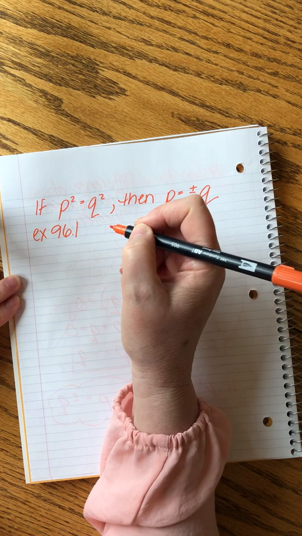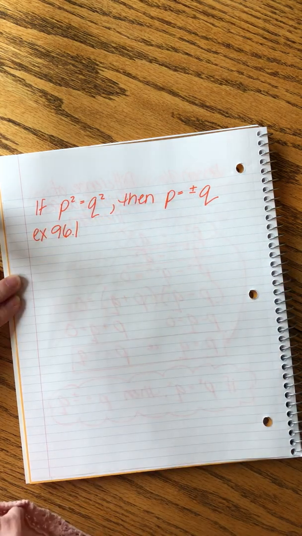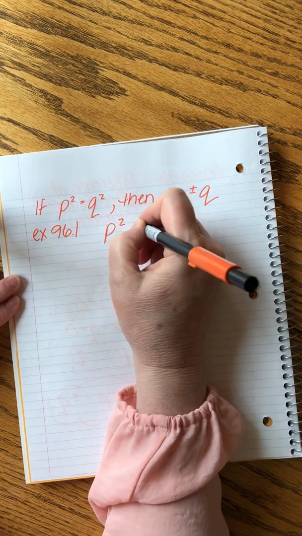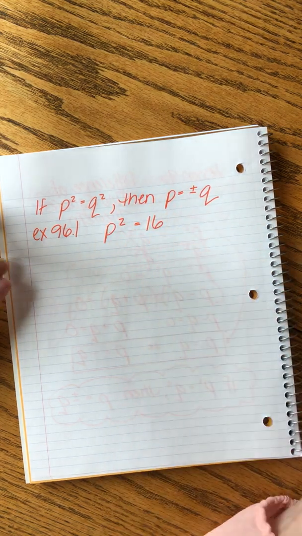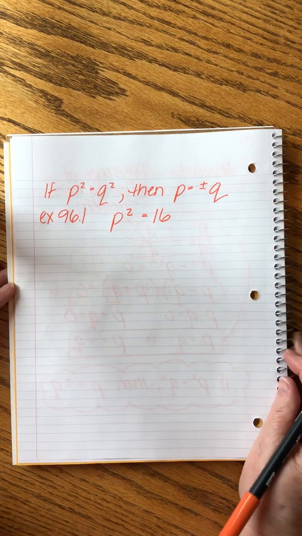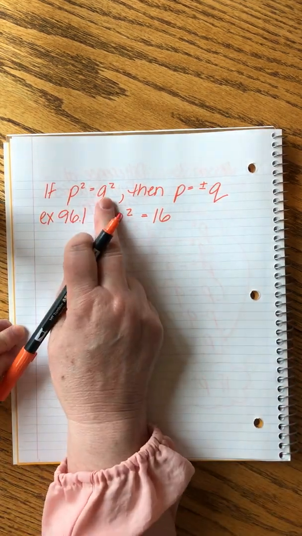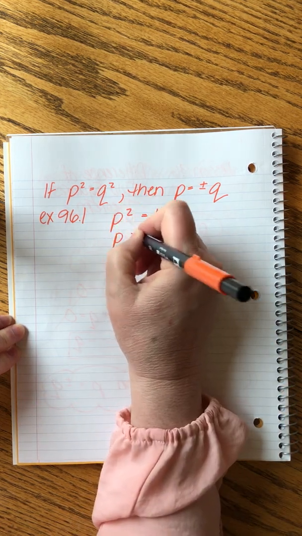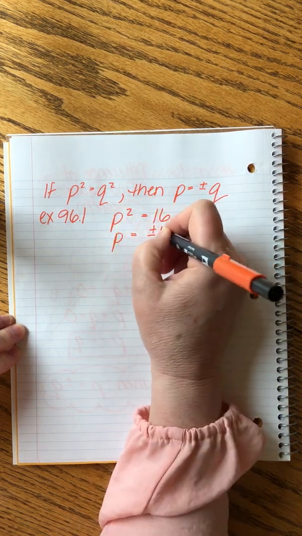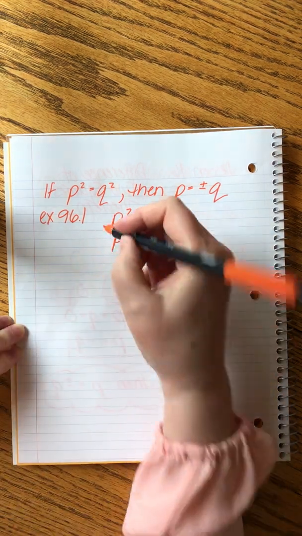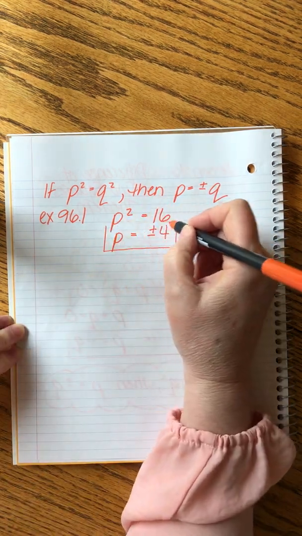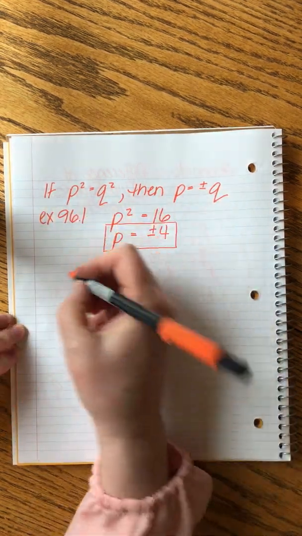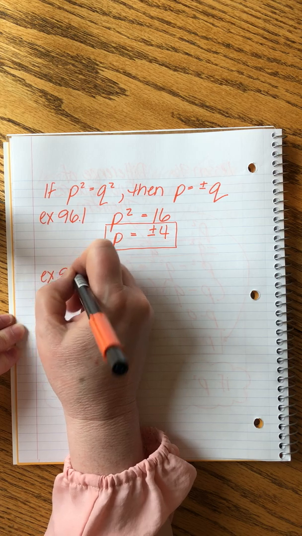Let's do example 96.1. And we're asked to solve p squared equals 16. Okay, well, if those two things are both squares, then p equals plus or minus 4. Right, we're just using this and plugging in our numbers for our specific example.